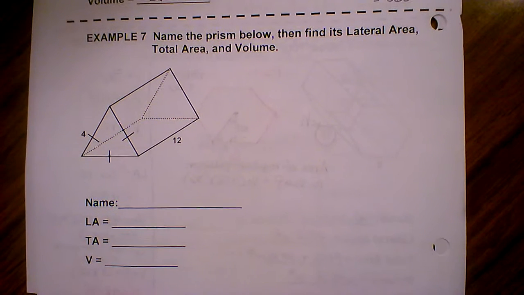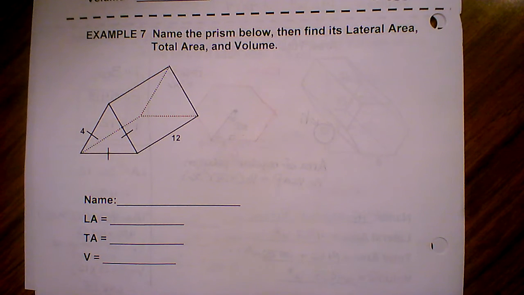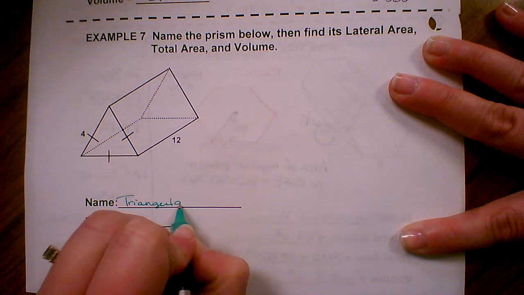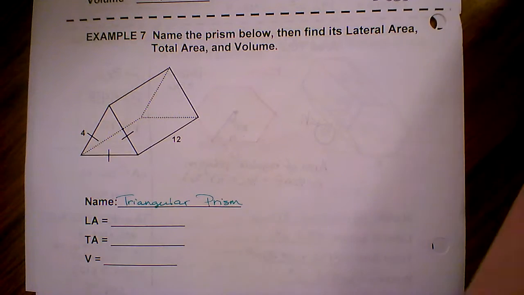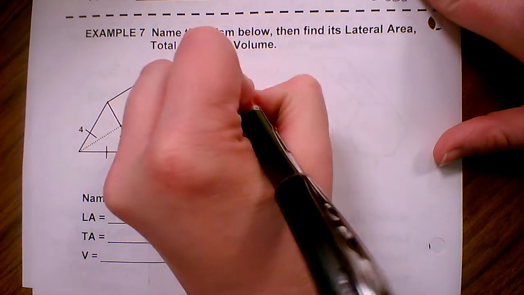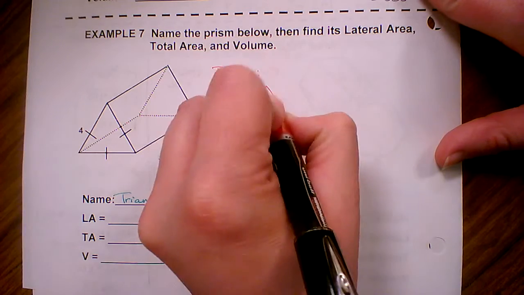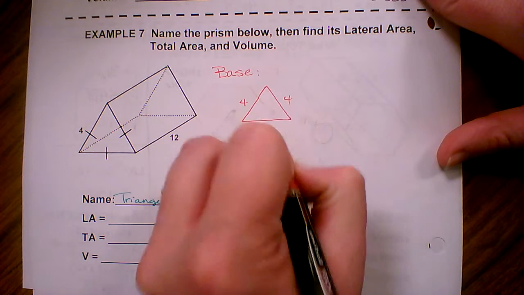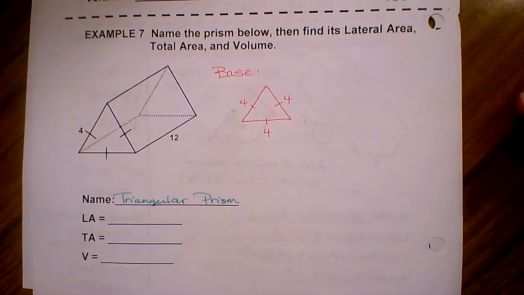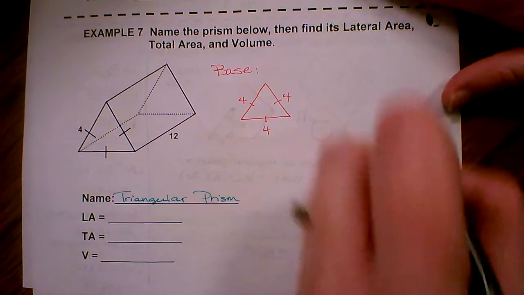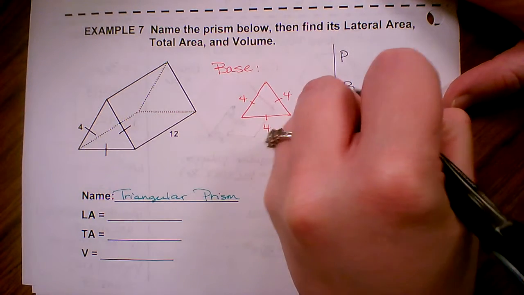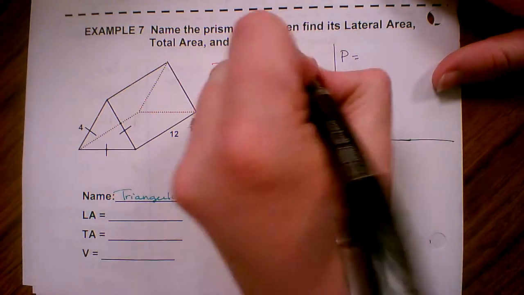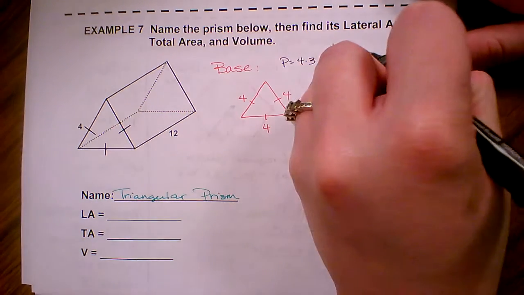In example 7, we have another triangular prism here, because our base is a triangle. Notice it has these dashes on those sides. That means all of those sides have length 4. Now we're going to find our P, B, H. Perimeter of the base is going to be 4 times 3, which is 12.